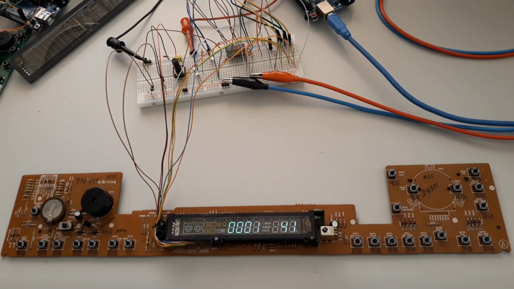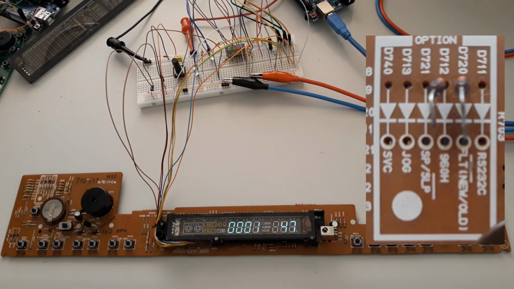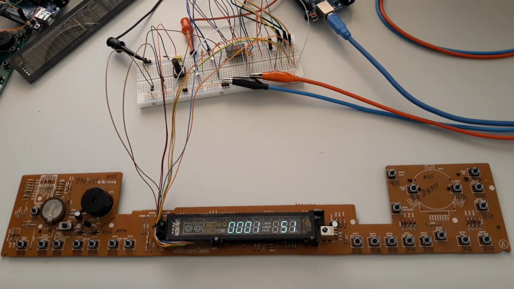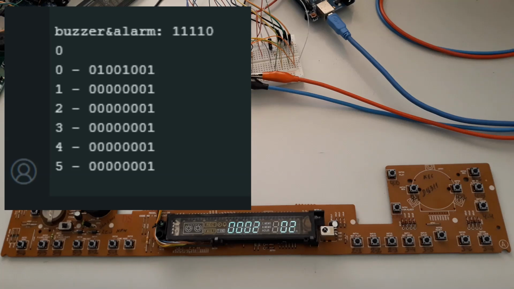Another interesting curiosity is the presence of the two diodes D720 and D712 that are responsible for activating two device configuration options. In this case, they force 2 bits of the byte 0 of the keyboard matrix to the value of 1.